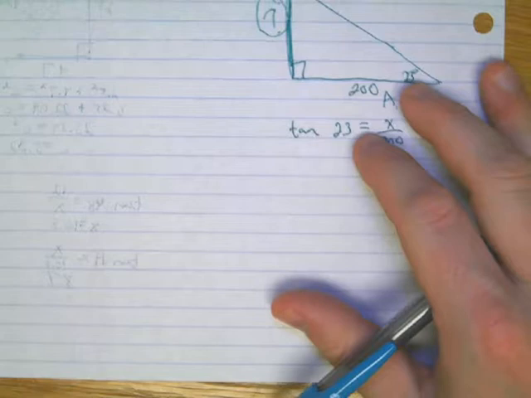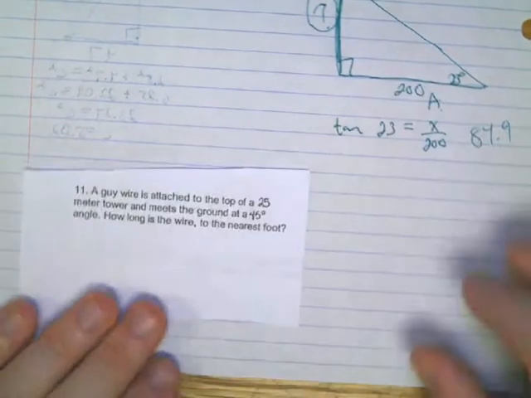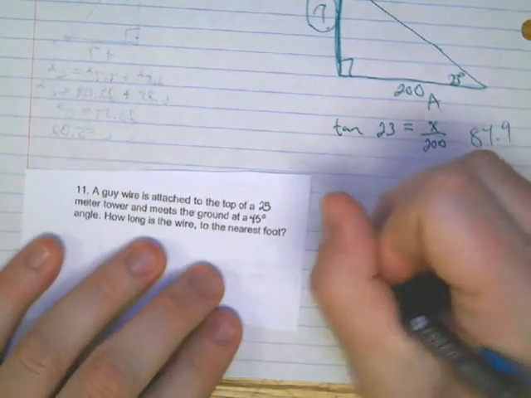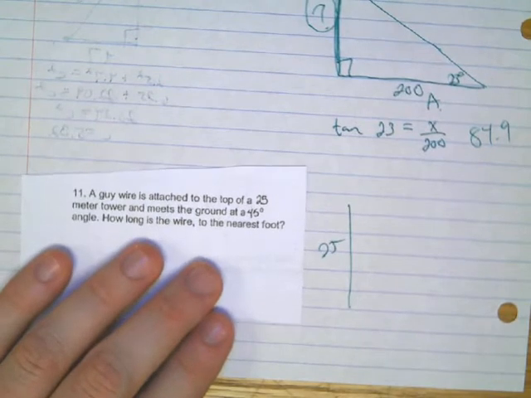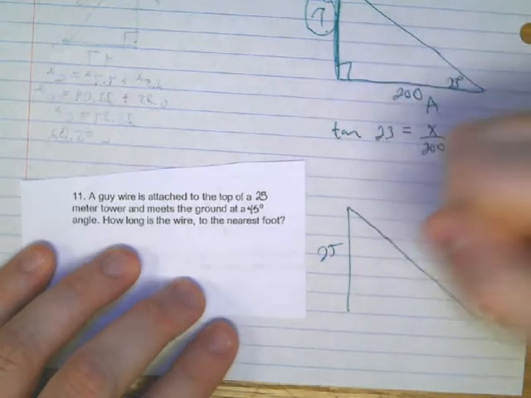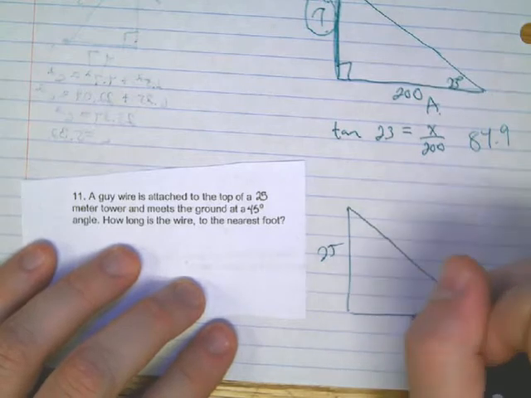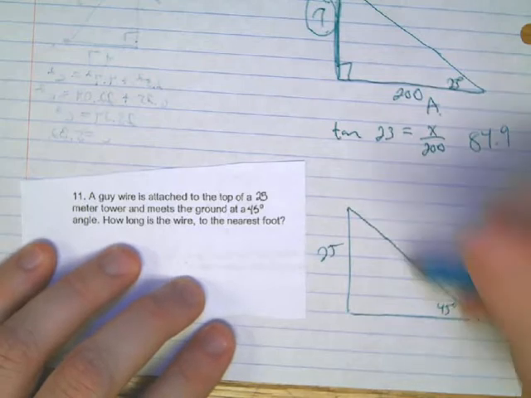Number 11. A guy wire is attached to the top of a 25-meter tower. Tower, 25. Here's the wire attached to the top of the tower. It meets the ground at a 45-degree angle. How long is the wire?